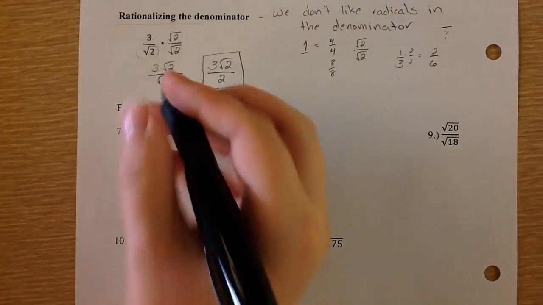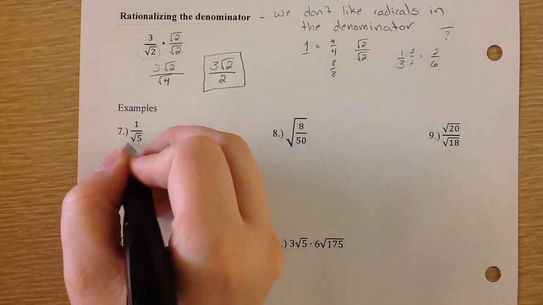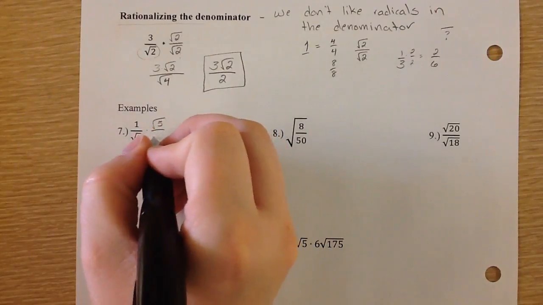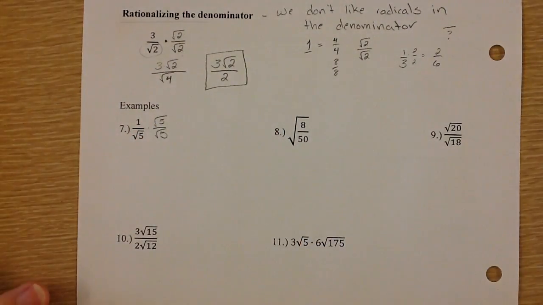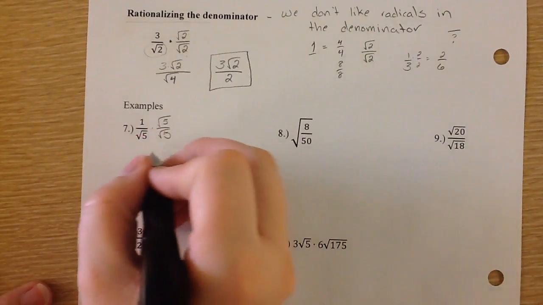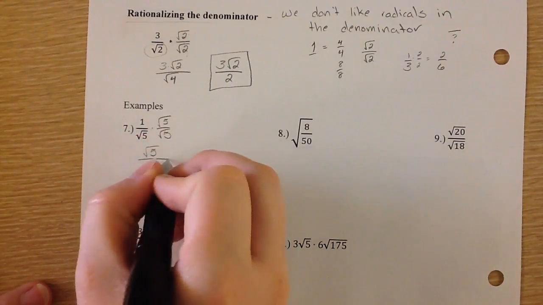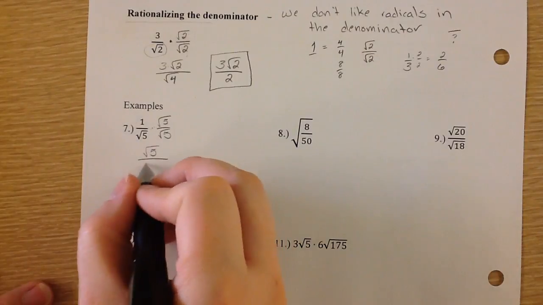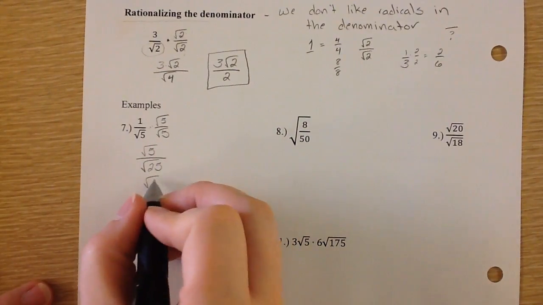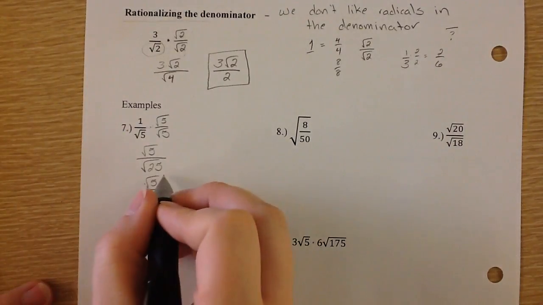Here, example 7. So I look at my denominator, it's got a root 5 in it. So I'm going to multiply numerator and denominator by root 5 over root 5. So now I multiply across: 1 times root 5. Well, 1 times anything is just the square root of 5. Root 5 times root 5 is the square root of 25. The square root of 25 is 5, so I have root 5 over 5.